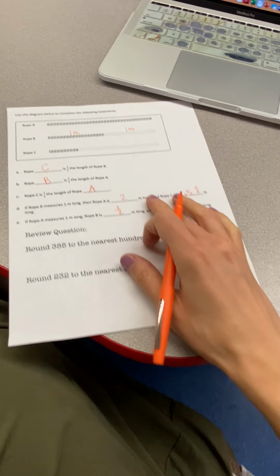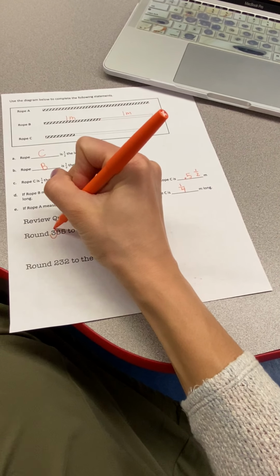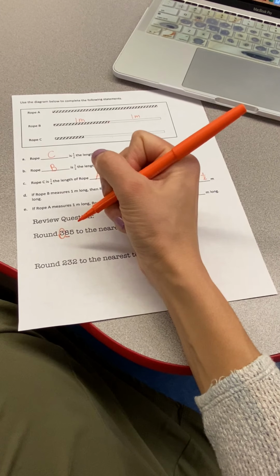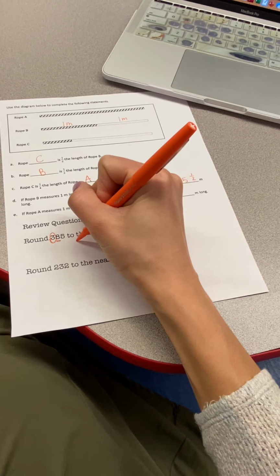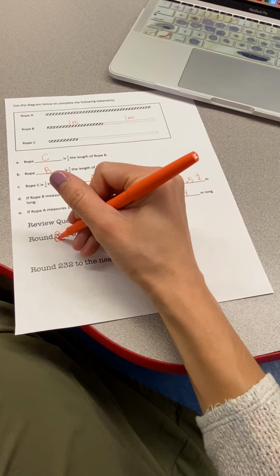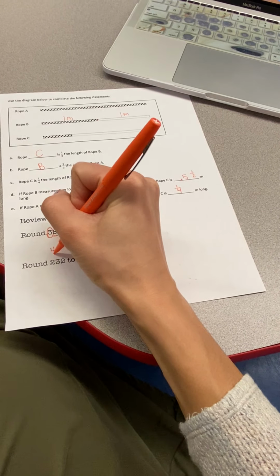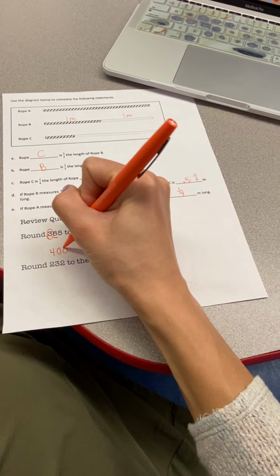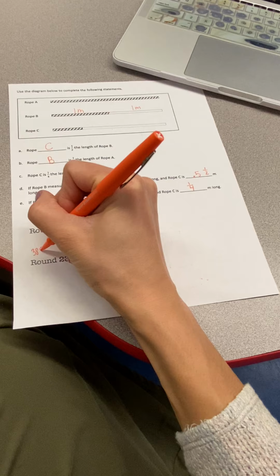Then they're practicing rounding to the nearest hundred. We circle the hundreds place and underline the tens place. Any number 5 and above means that we bump the 3 to the next number up, which is a 4, and we add our 2 zeros. Then we just need a number sentence.